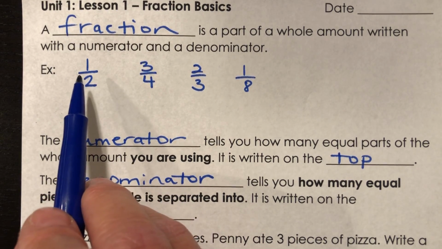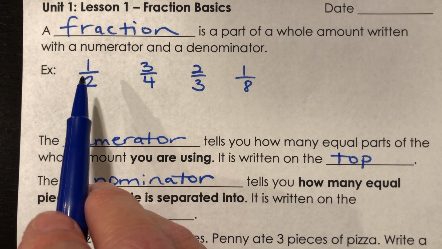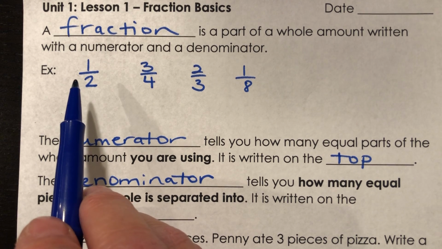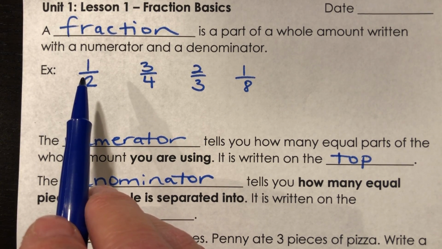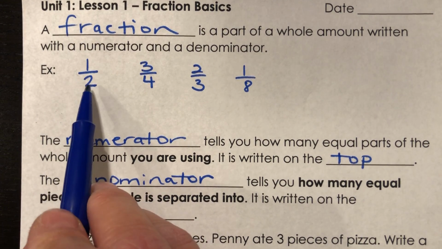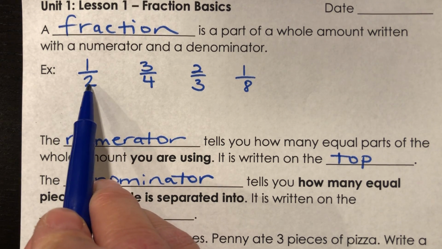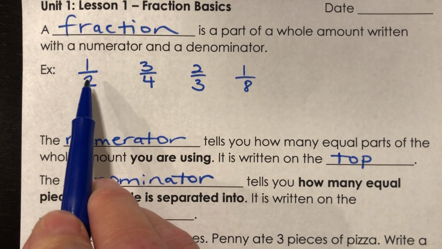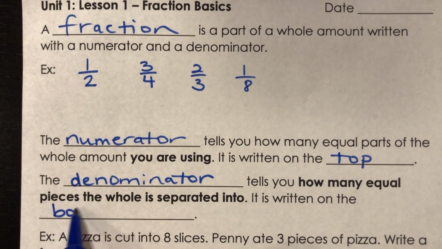If somebody gave you half of a candy bar, especially a sibling, you'd better make sure that if you break something in half, you both get the same size piece, right? Fractions are that same way. If I broke something up into 2 pieces, these 2 pieces would be the same size. This means you have one of those 2 same size pieces, and that's written on the bottom.